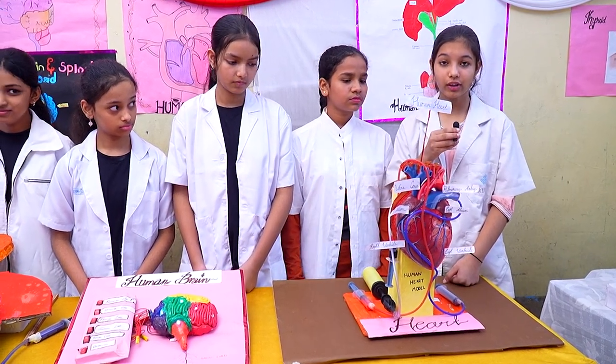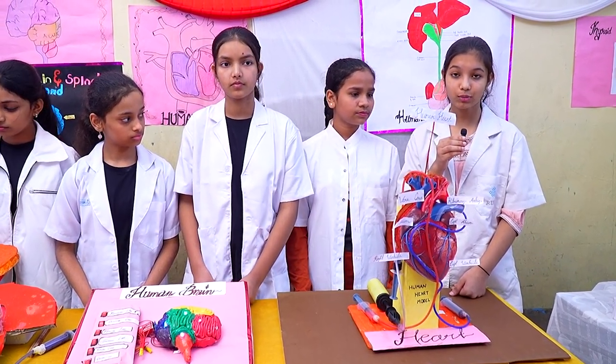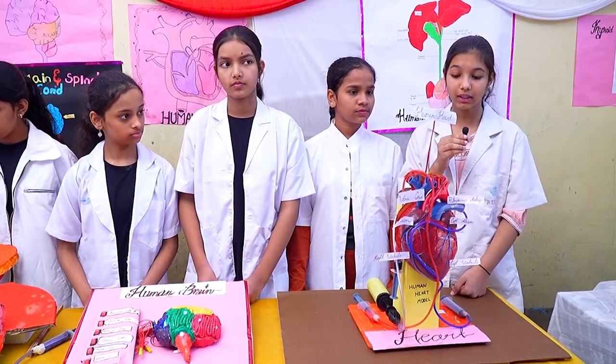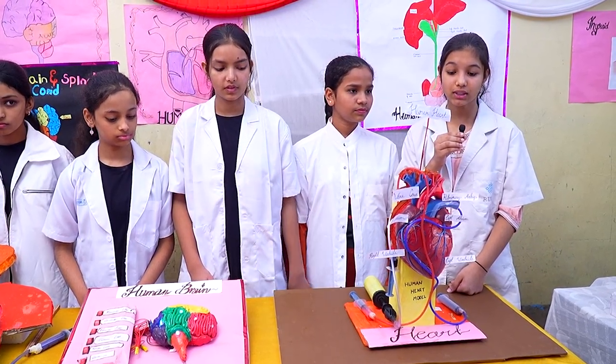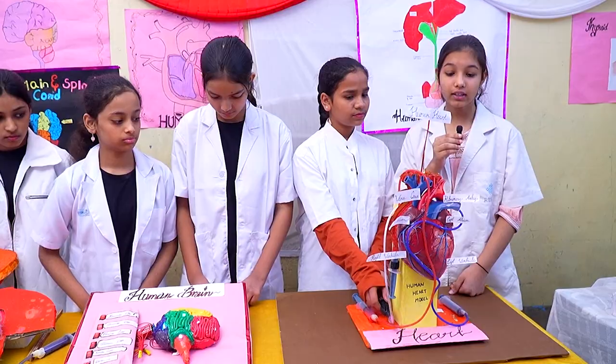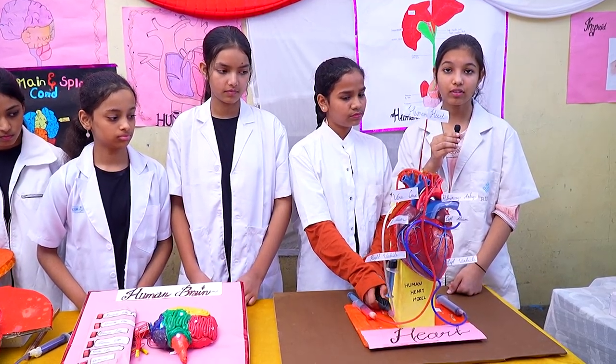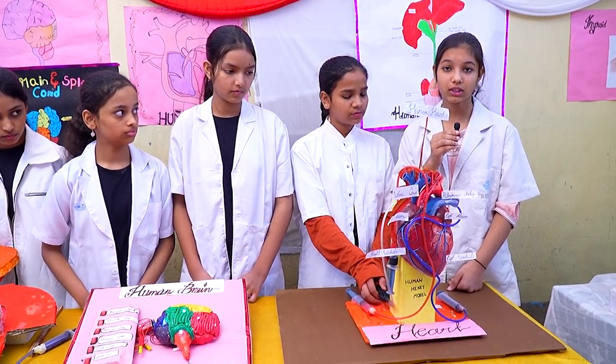The heart is a muscular organ found in humans and animals. This organ pumps blood through the blood vessels. The heart pumps blood and oxygen, removes waste, and has four chambers: two atria and two ventricles. The heart is a muscular organ situated in the front of our chest. This organ pumps blood through a process called circulation.